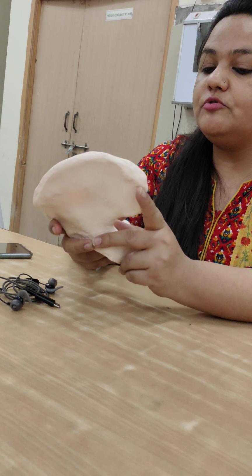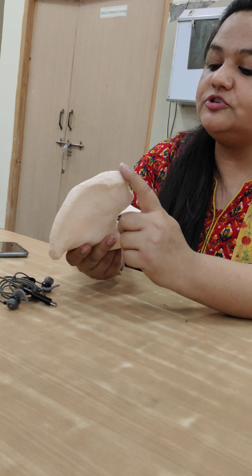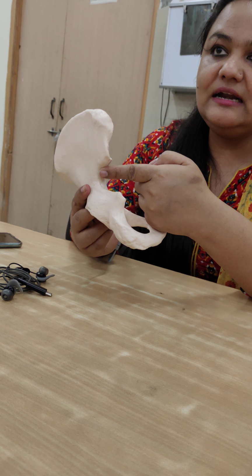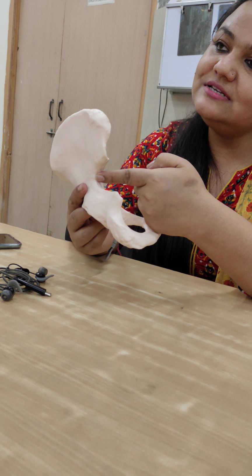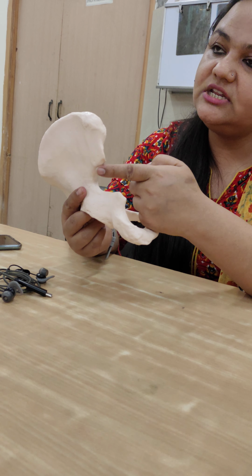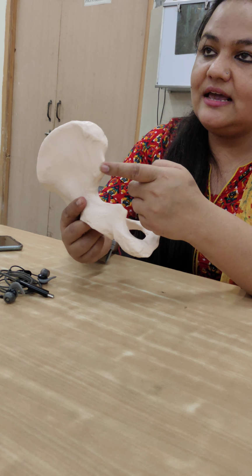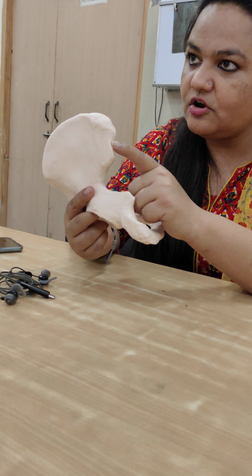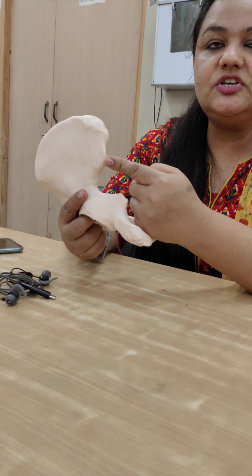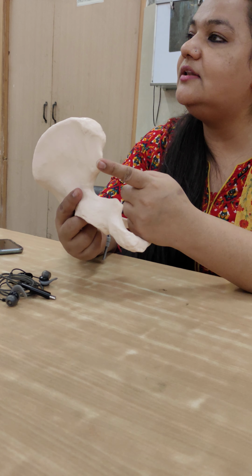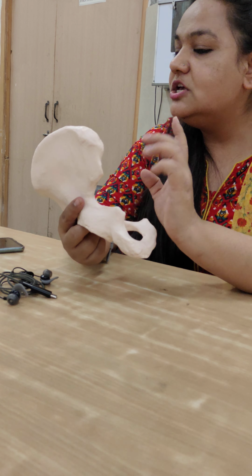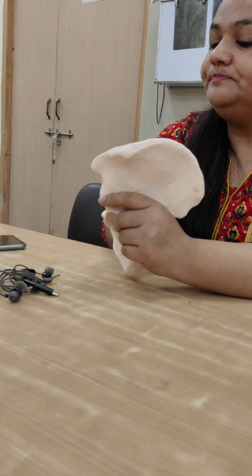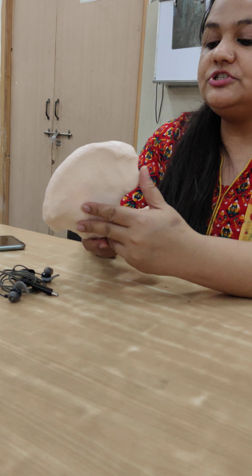Then let's start with the posterior border. It starts from the posterior superior iliac spine and extends up to the upper part of the greater sciatic notch. This is the posterior border. When you trace this posterior border, there is the posterior superior iliac spine, then another notch, and then another elevation which is called the posterior inferior iliac spine. So these are the borders and the features: superior border, anterior border, posterior border.